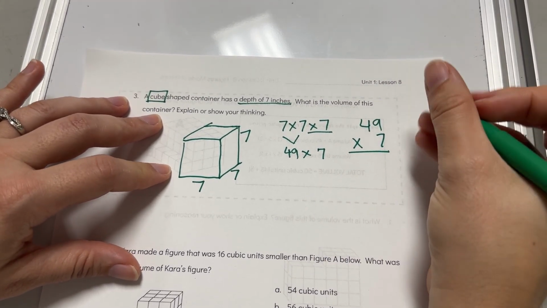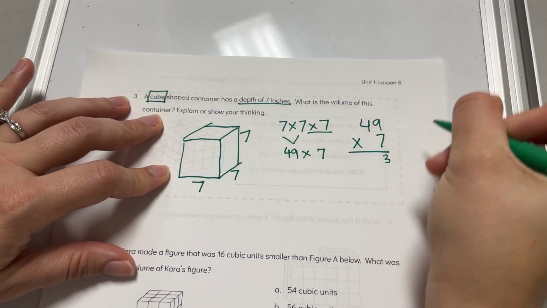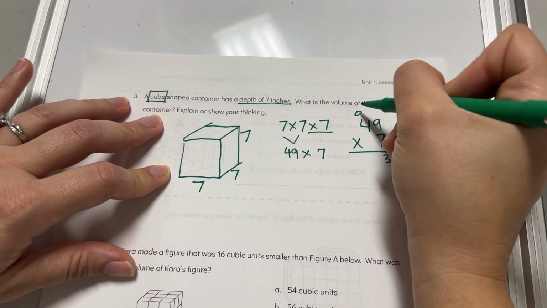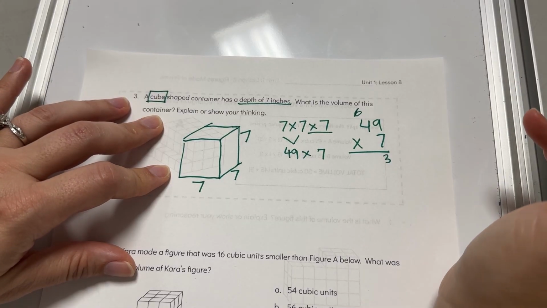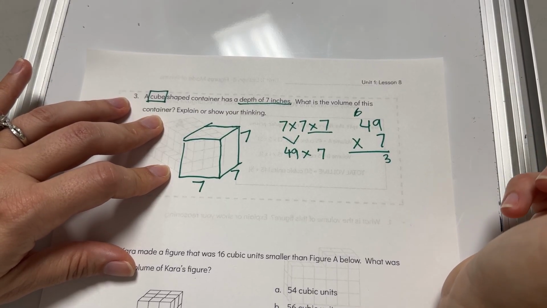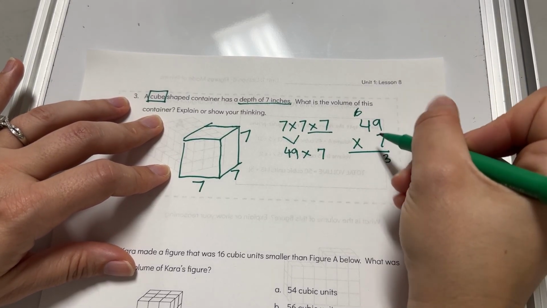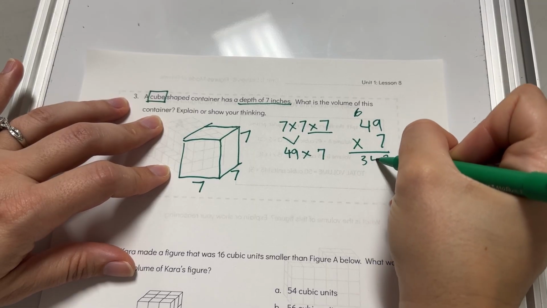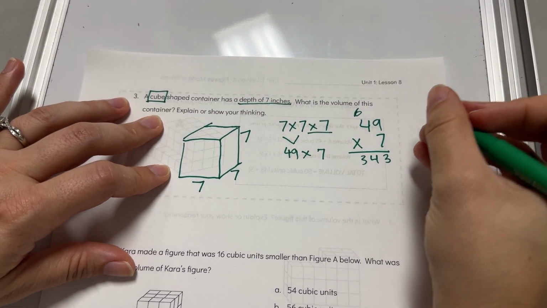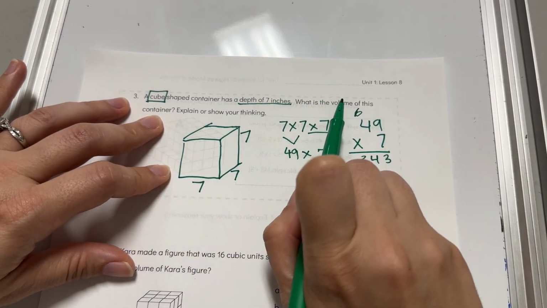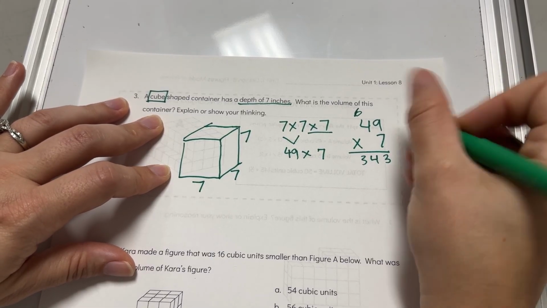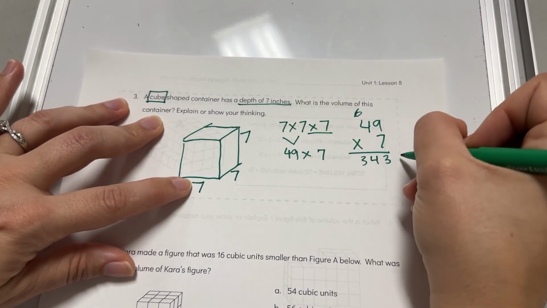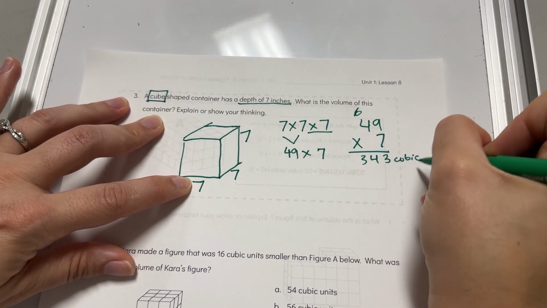Seven times 9 is going to give me 63, so I'll place this 3, carry the 6. 7 times 4 is 28, and 28 plus 6 is 34, which means that my volume is going to be 343 cubic units. In fact, the units are inches, so we'll say cubic inches.